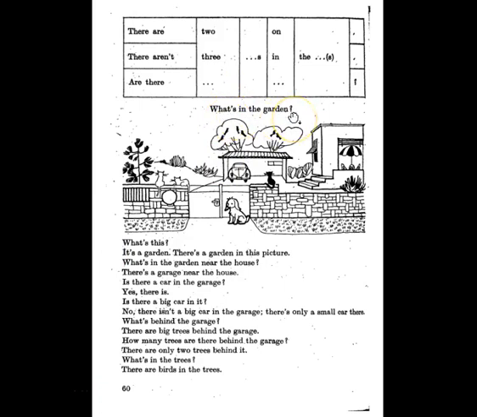What's in the garden? What's this? It's a garden. There's a garden in this picture. What's in the garden near the house? There's a garage near the house. Is there a car in the garage? Yes, there is. Is there a big car in it? No, there isn't a big car in the garage. There's only a small car there.